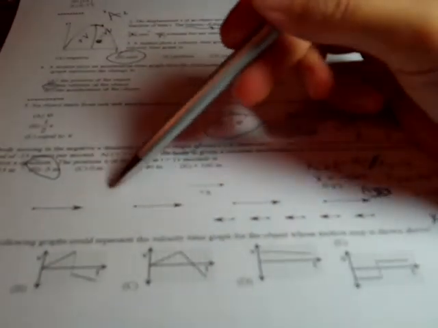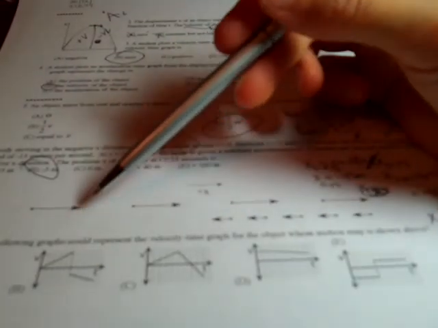In the beginning you have a constant and pretty large velocity, so that might be represented here. And then we have a negative and smaller velocity, representing how far each thing gets each second.